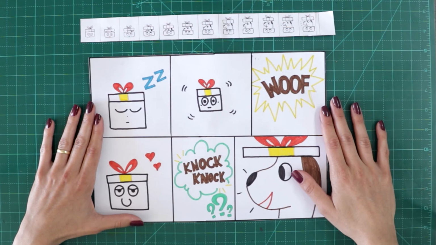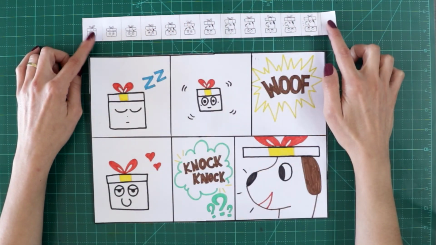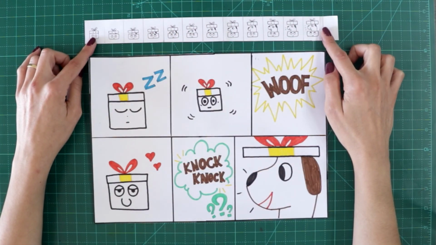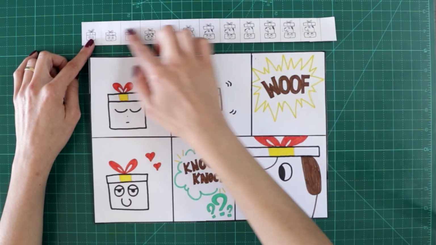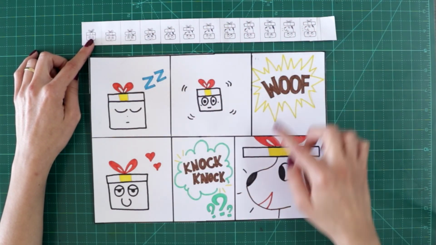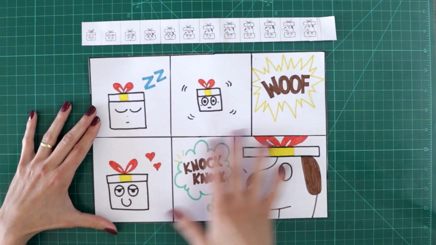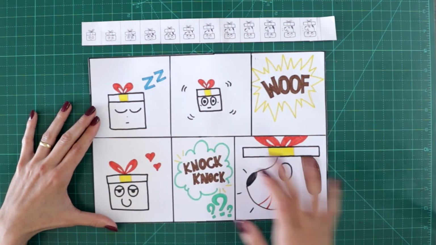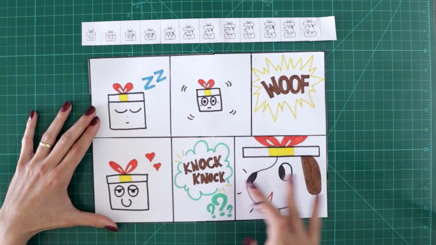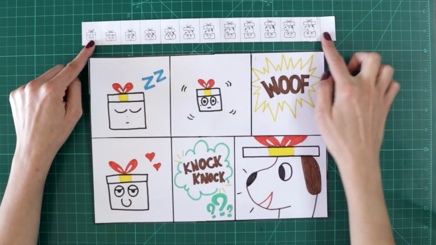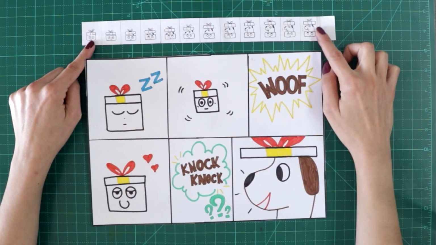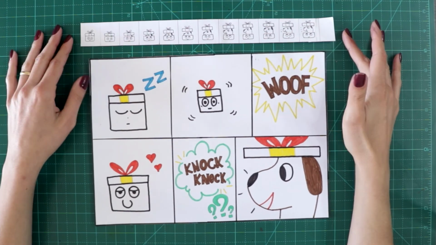But as I said before, if you didn't really like your animation, you can change the story. Okay, you can change the story you did before. You can have another story. You just need to show in your illustration this idea of movement that was happening in the strip that we did before.